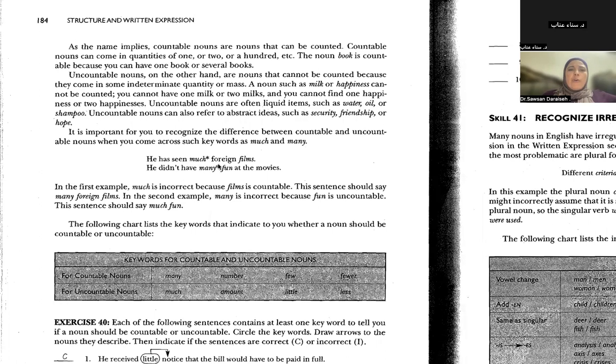What do you think? Foreign films? Foreign films معناها أفلام أجنبية, يعني not محلية, not films made in Jordan, okay? So that's what we mean by foreign films. He has seen not much, because there's an asterisk. Who can help me with this?